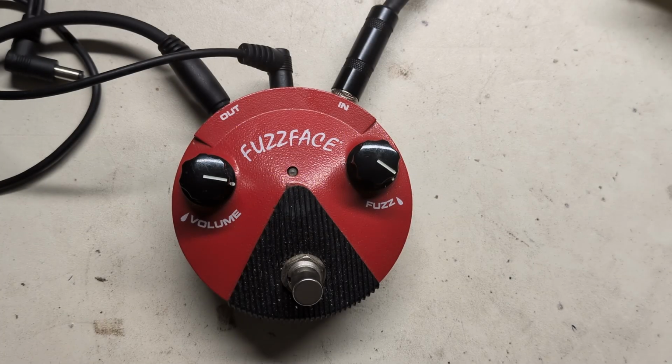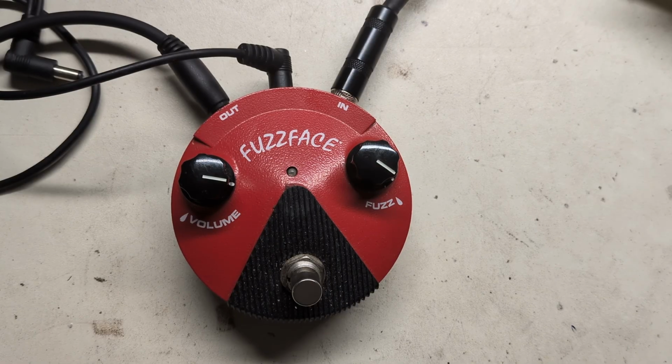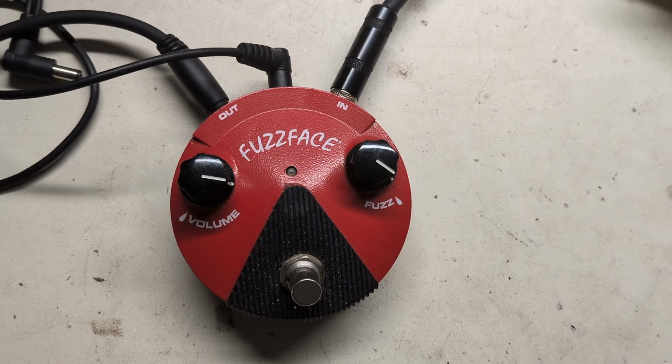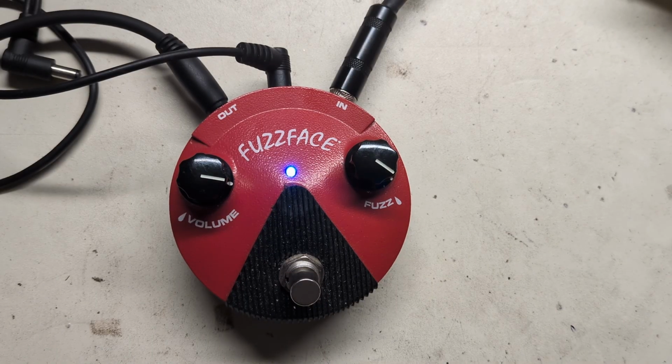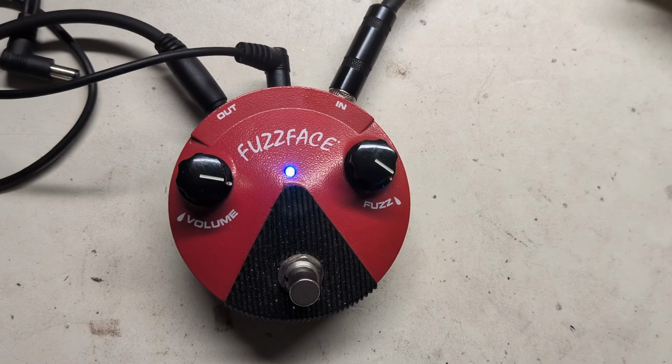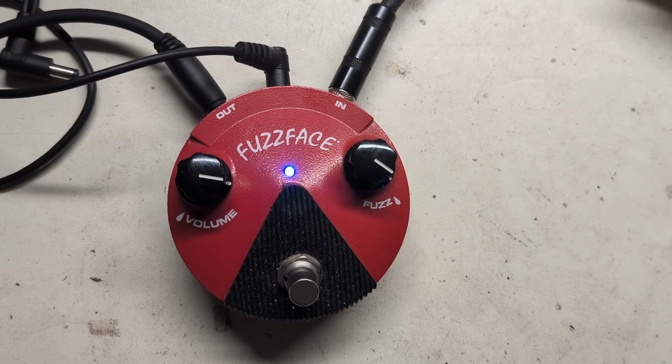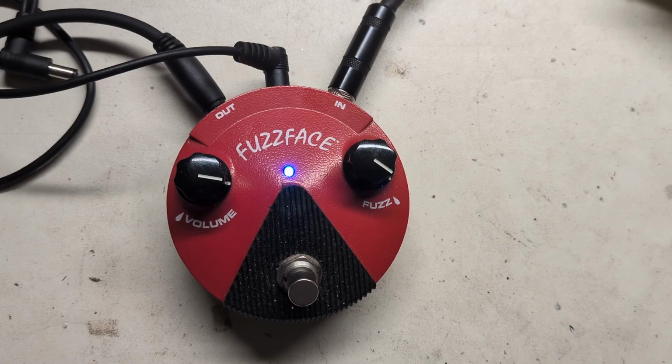One of the wonderful things about the Fuzz Face is it gives you the ability to control the distortion or the tone of the pedal by using your volume control on the guitar. Here's our clean tone. Now let's engage the pedal. And now I'm rolling off the volume.